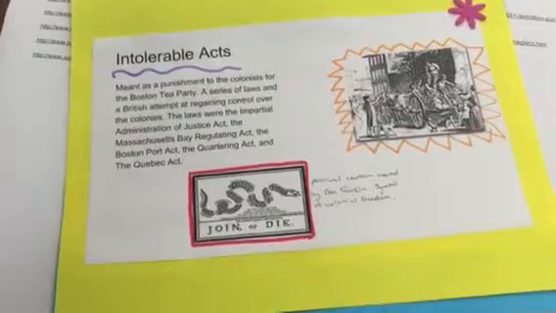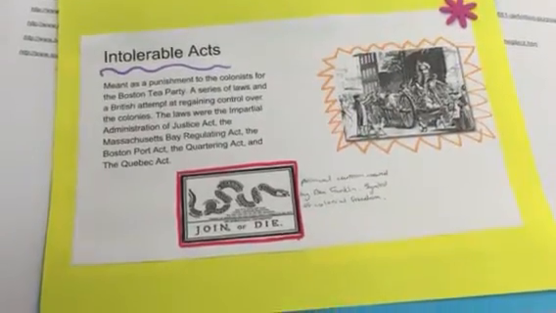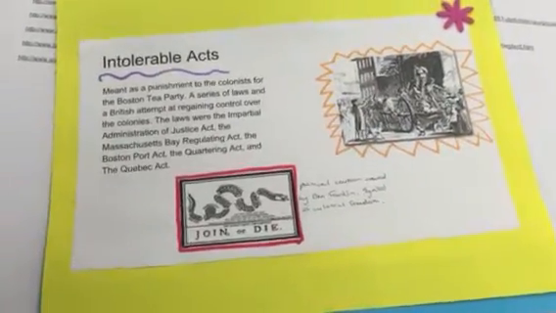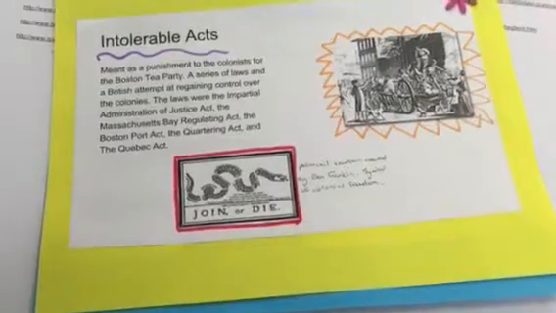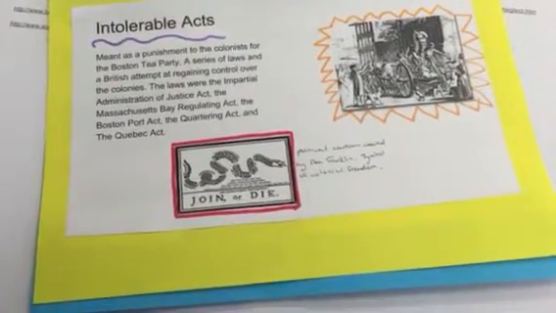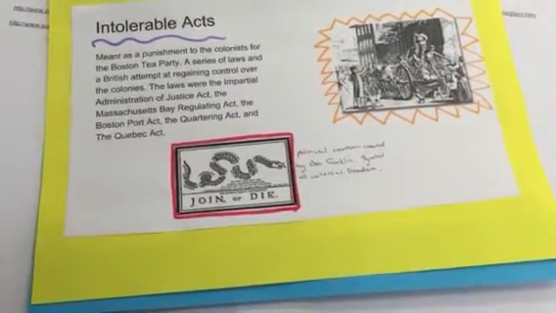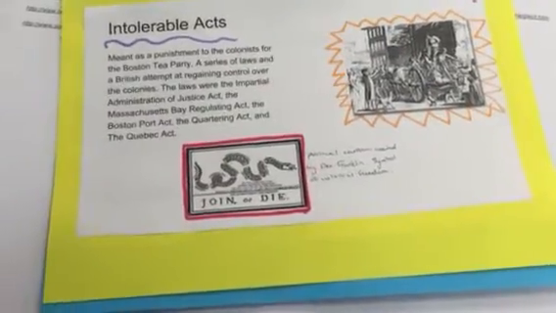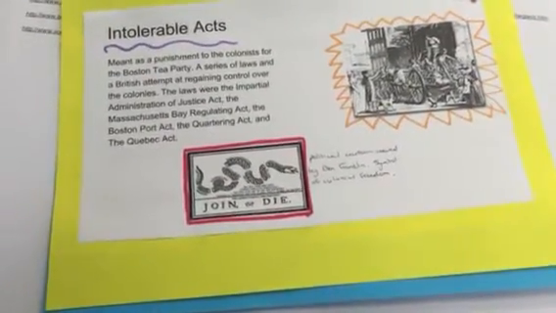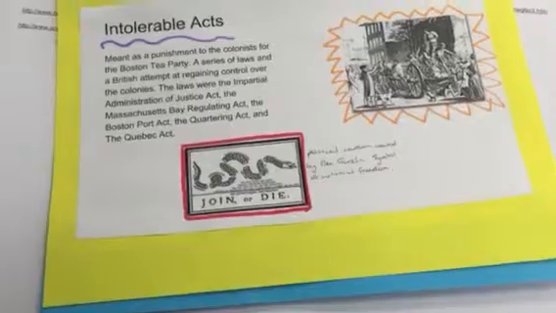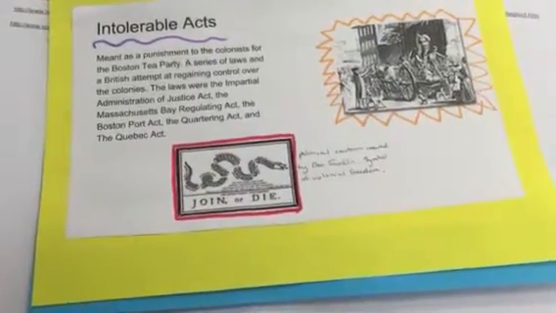The Boston Port Act, which closed the port of Boston until the price of the dumped tea was recovered from the Boston Tea Party, and moved the capital of Massachusetts to Salem. The Quartering Act, which allowed royal troops to stay in houses or empty buildings if barracks were not available, and the Quebec Act, which granted civil government and religious freedom to Catholics living in Quebec.